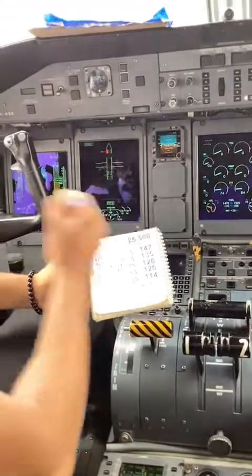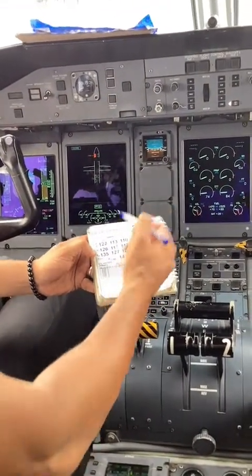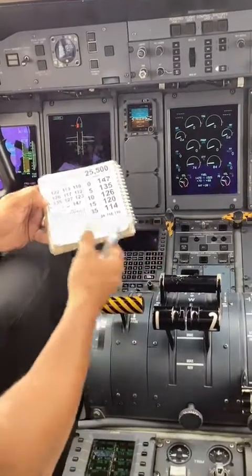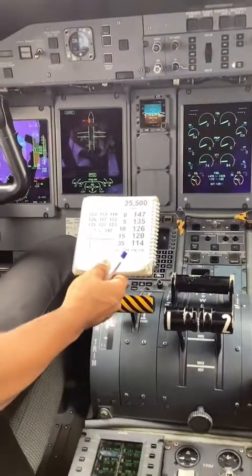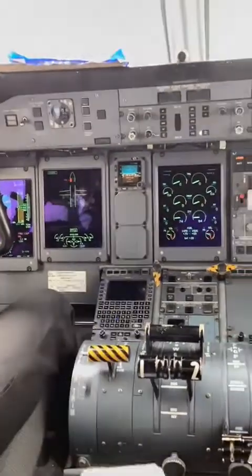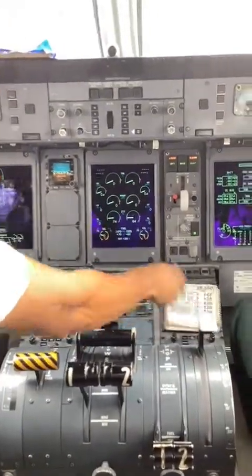So the max V1 is more than that, so we take the lesser one. You happy with that? Happy. Then I'm going to set it on my speed table. That's done, and we're all good to go. Thank you. You happy with that? Very happy. Thank you.